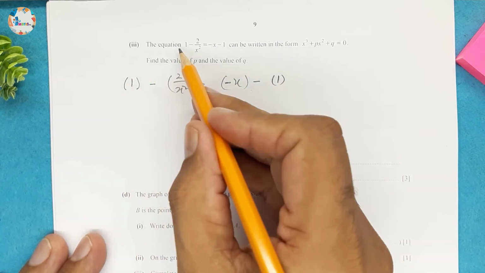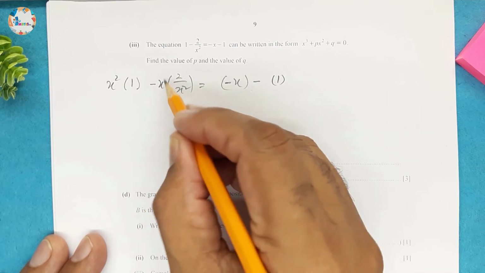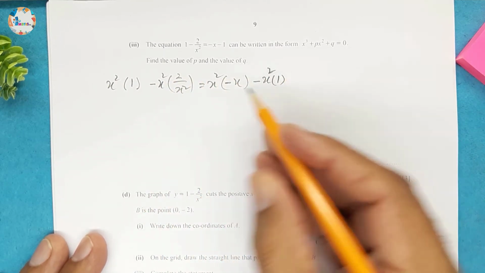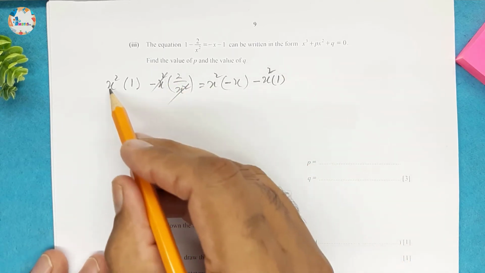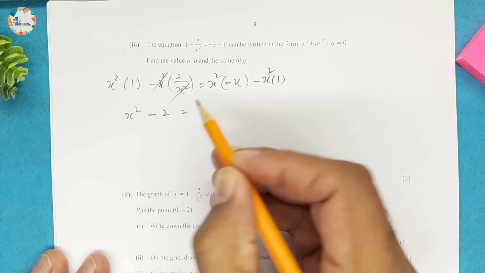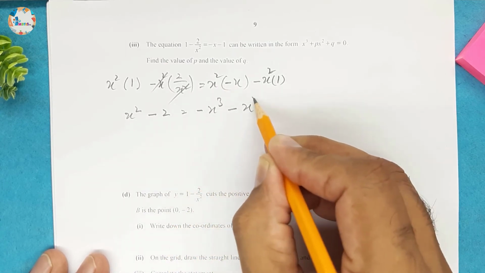I have written everything in brackets, and we will multiply everything by x squared to get rid of the denominator, which is x squared. So this will be cancelled with this. We will get x squared minus 2 is equal to minus x cubed minus x squared.